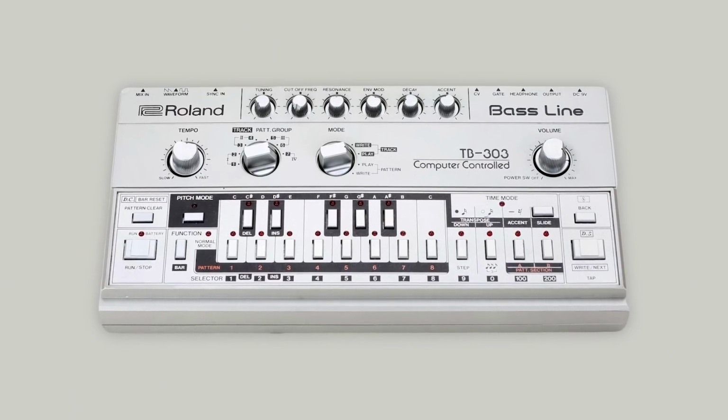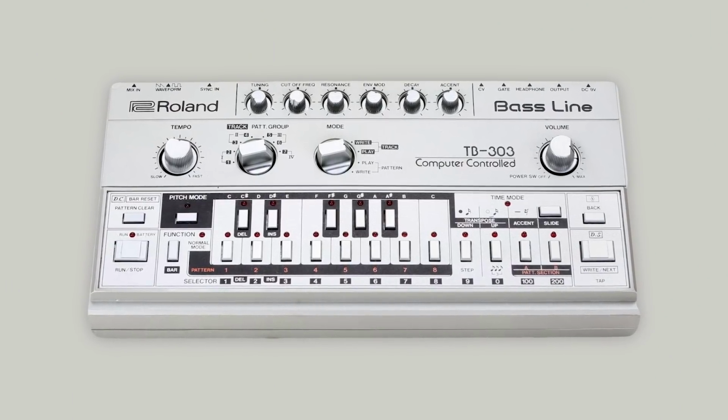So today we're going to dive deep into one of the most iconic instruments in electronic music, the TB-303. The TB-303 was designed by Roland to simulate a bass guitar. However, it was a commercial failure and was shortly discontinued in 1984.